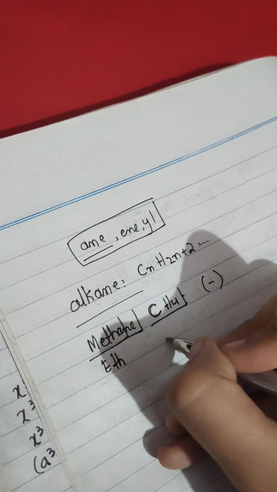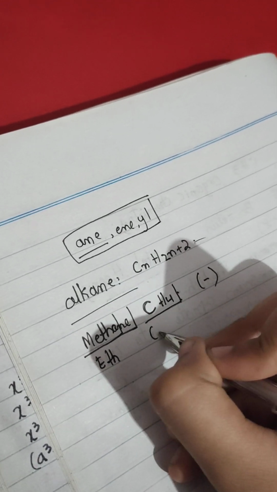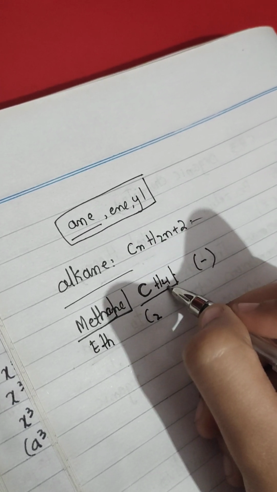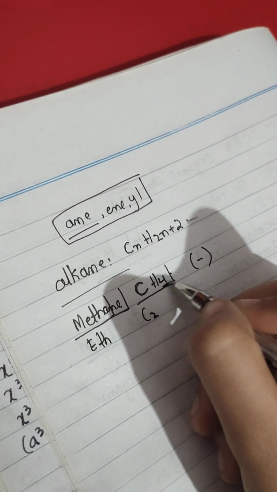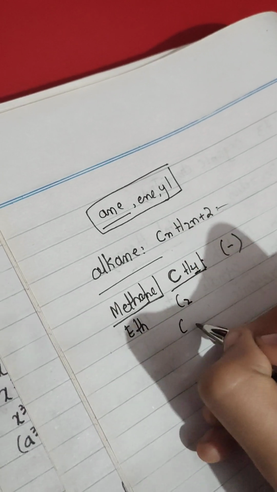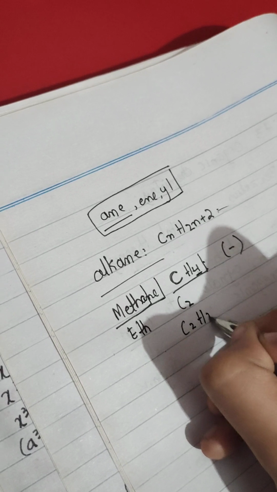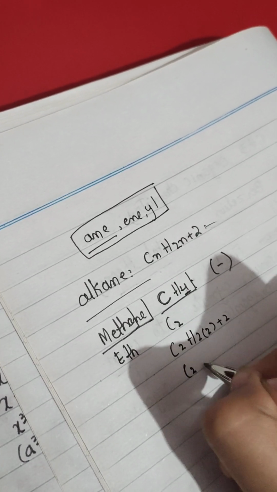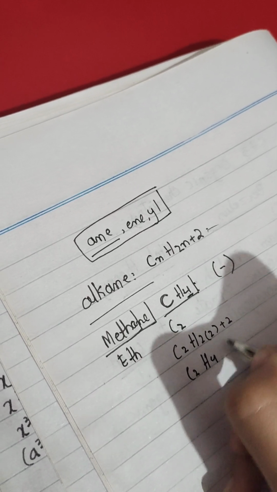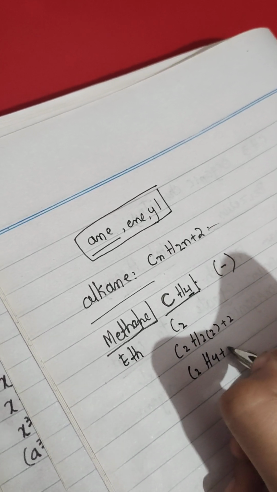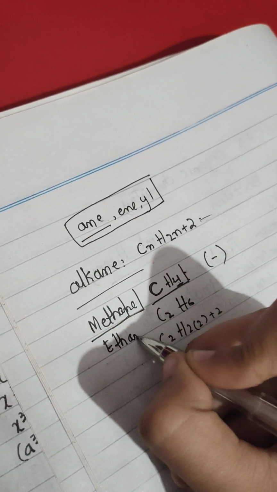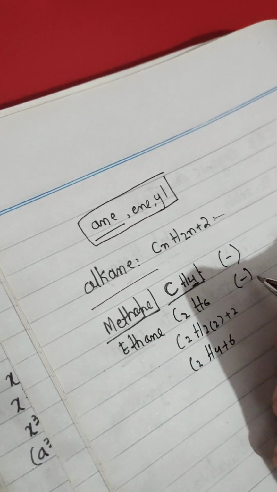Okay, eth. Now eth contains 2 carbon atoms, and we need to find out the hydrogen. By this formula, CnH2n+2 with C2: 2 2s are 4, 4 plus 2 is equal to 6. So hydrogen here will be 6. So ethane, single bond again.